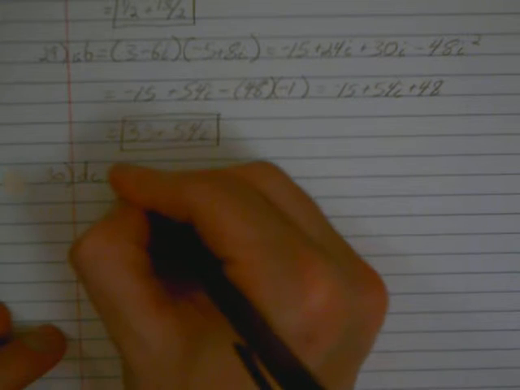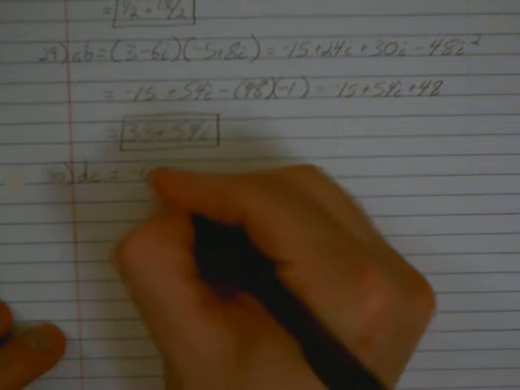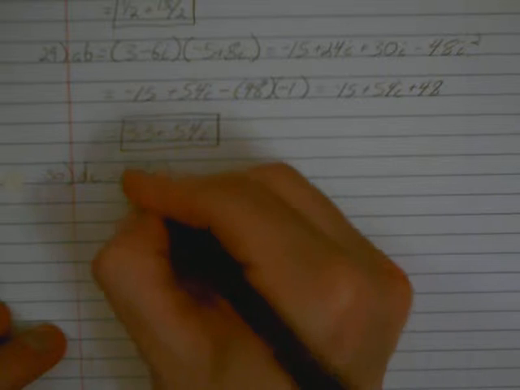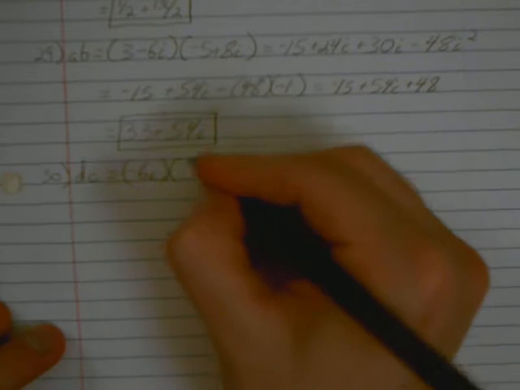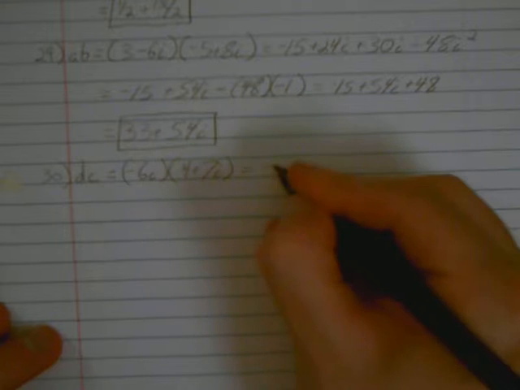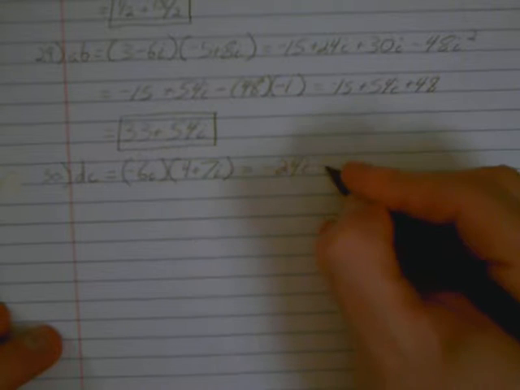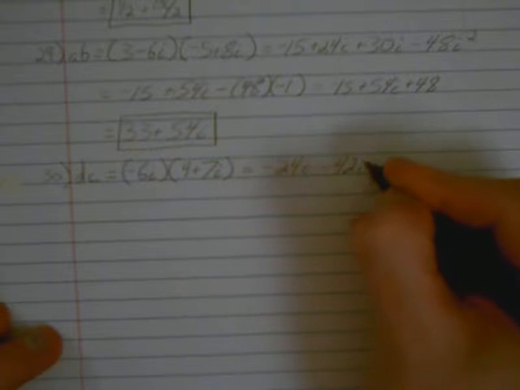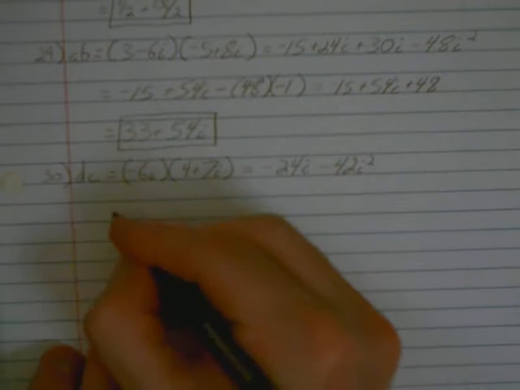And the last one on this section where we're multiplying is d times c. And so d is negative 6i. And c is 4 plus 7i. So I'm going to multiply those and get negative 24i minus 42i squared.